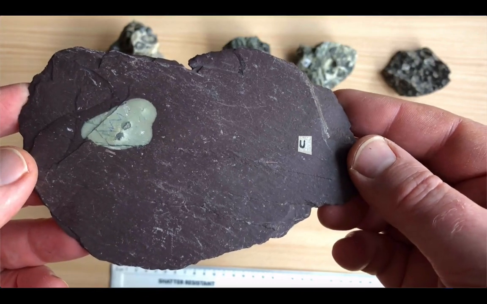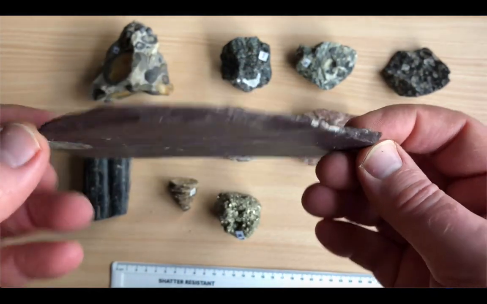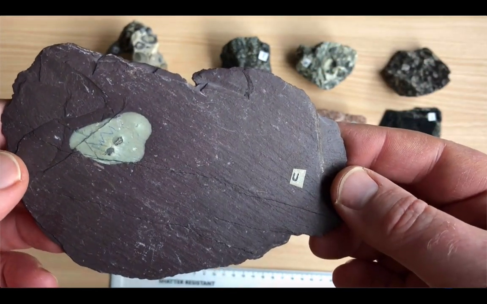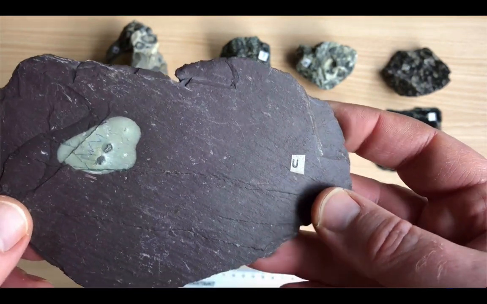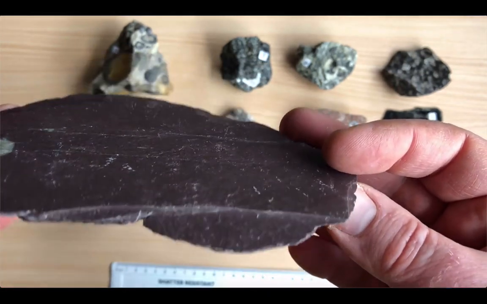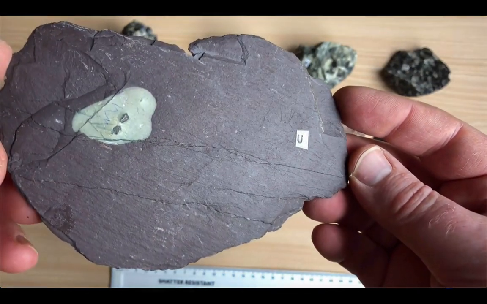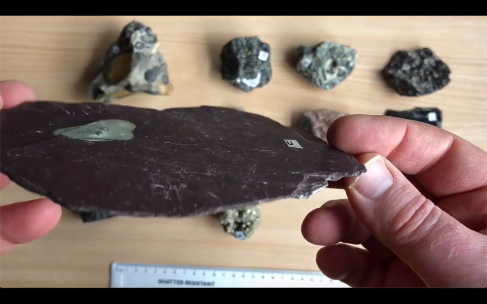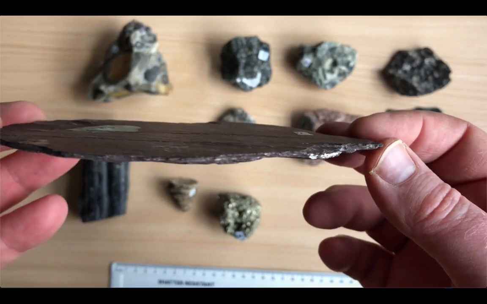Specimen U is a thin, hard sheet of material. There's a spot of this pale green colour. We can't see any fragments or crystals within this rock, but there does appear to be an alignment within the rock.